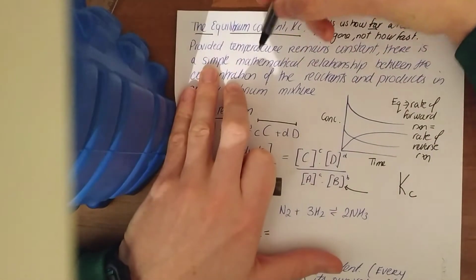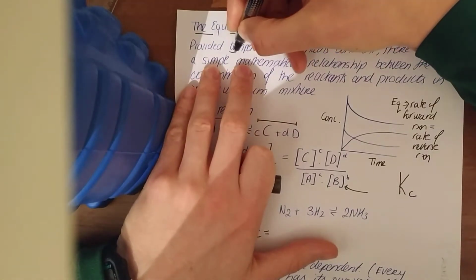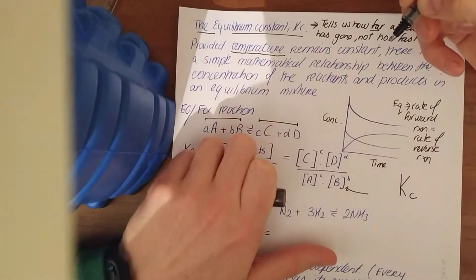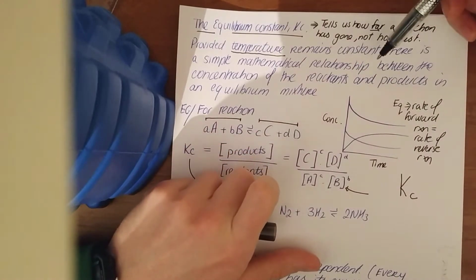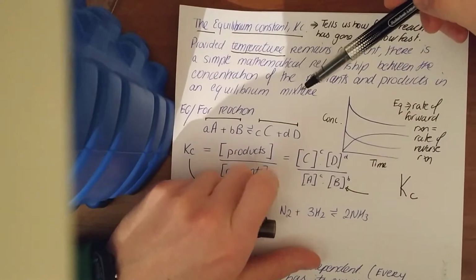So this is the big thing with Kc. The only thing that affects it is temperature. So it's temperature dependent. Provided temperature remains constant, there's a simple mathematical relationship between the concentration of the reactants and the products in an equilibrium mixture.